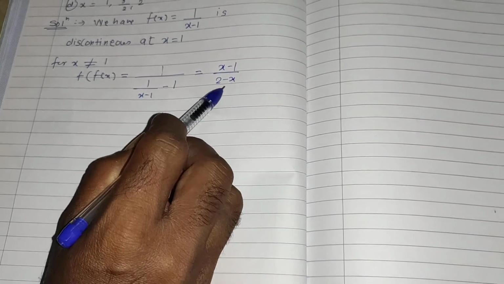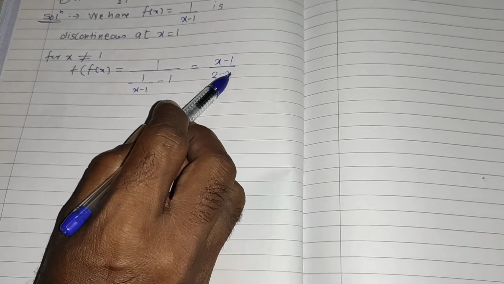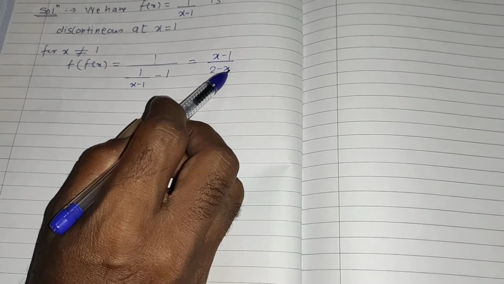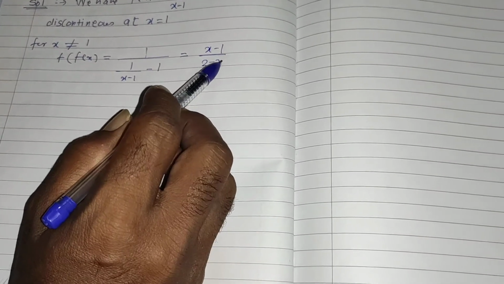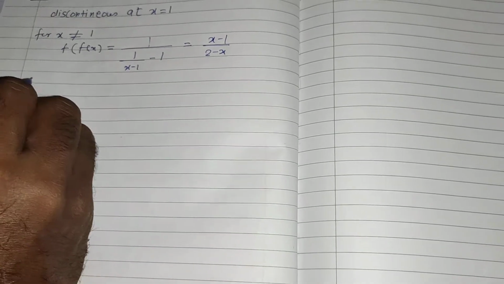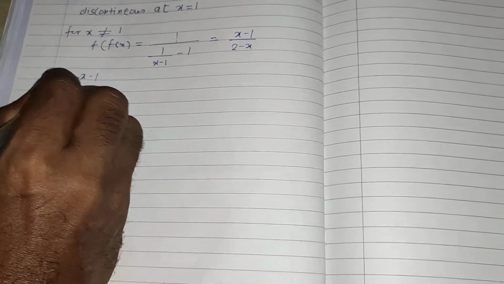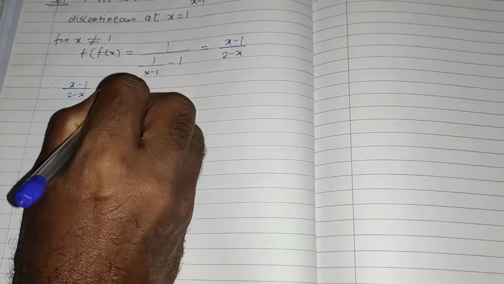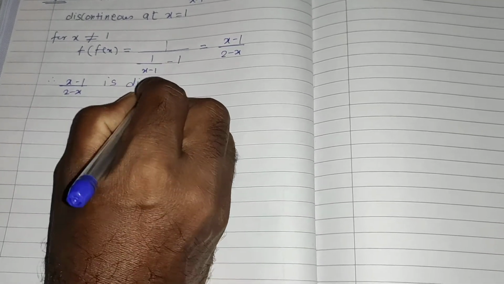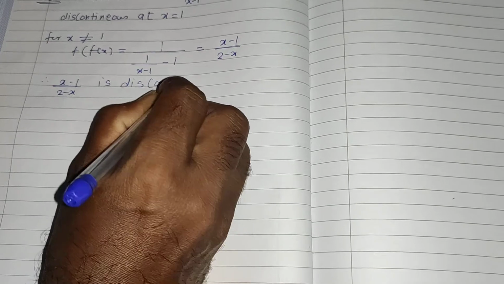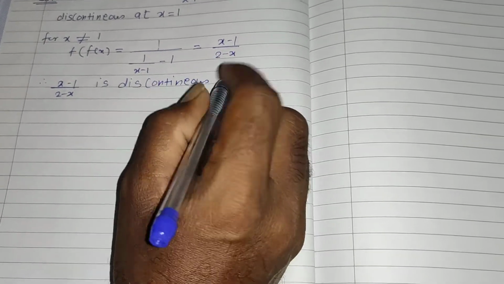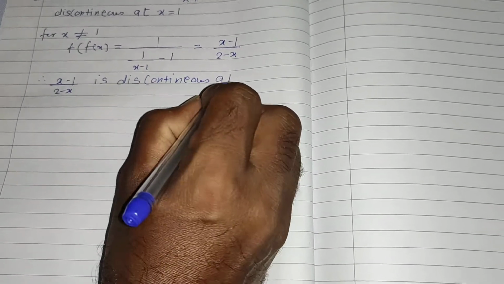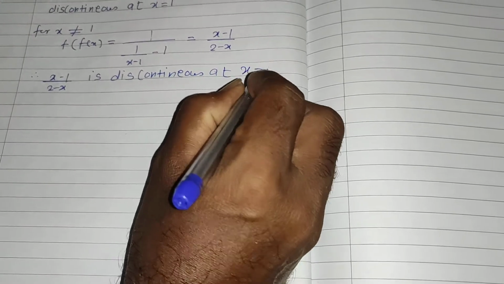Now we can see here if x is replaced by 2, we will get 0. So we can state that x minus 1 upon 2 minus x is discontinuous at x is equal to 2.